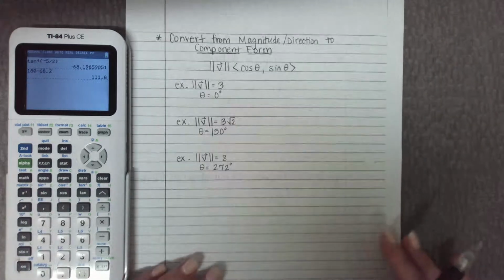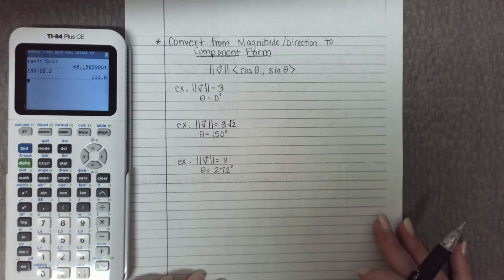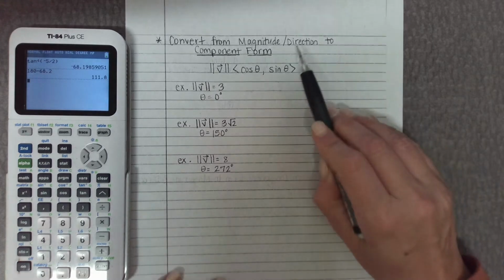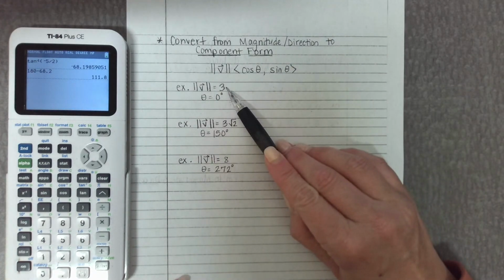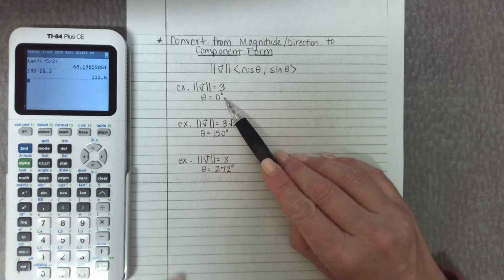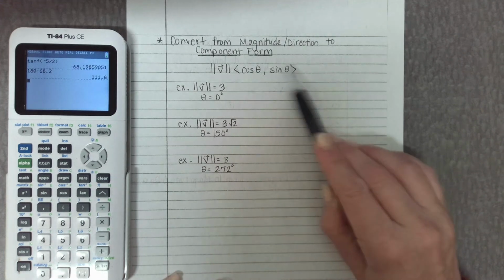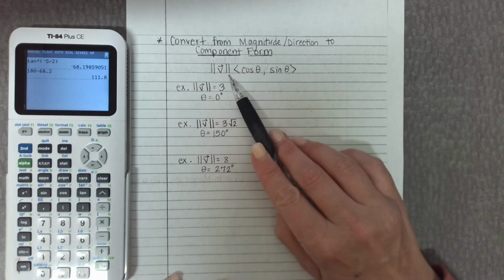Okay, now going in the other direction. We want to convert now from magnitude and direction form to component form. If I'm given a magnitude for my vector and I'm given the direction that my vector goes in, can I get it back into this bracket form? So the formula for doing that is right here.